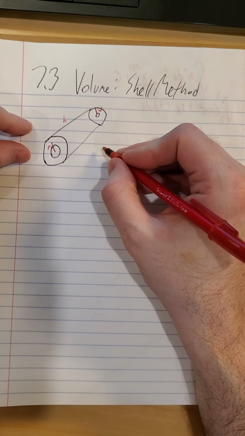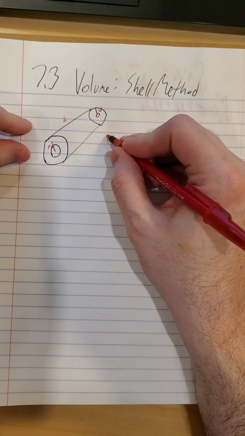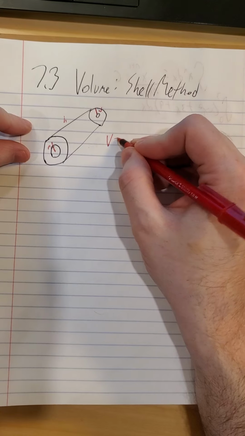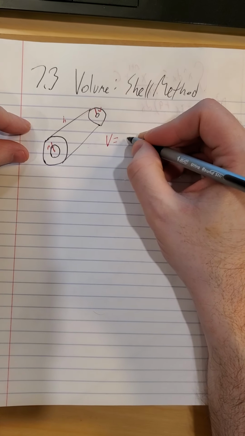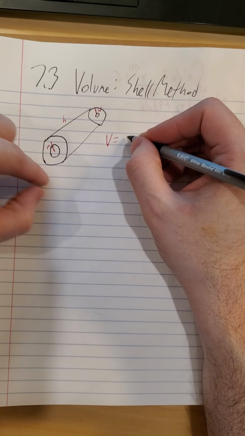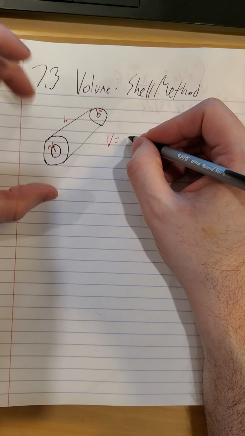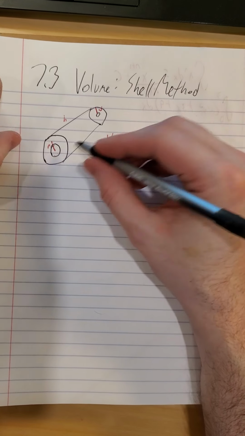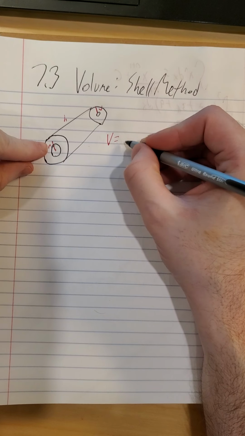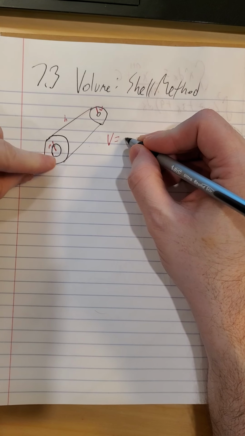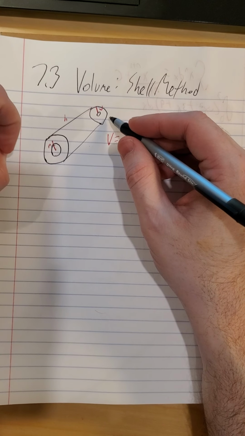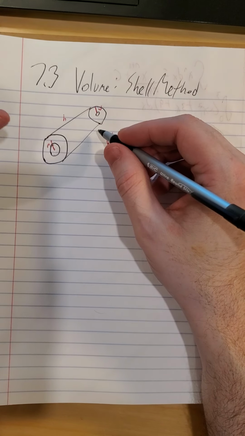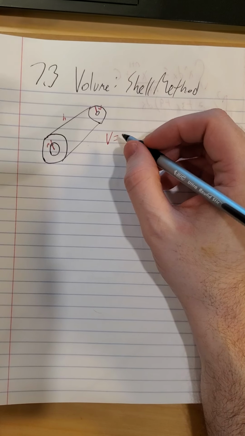So the idea here is if we want the volume of this tube, we'll take the volume of the outside. If we were to take the entire thing as if it were all filled in, no holes, we would take the area of the circle and multiply by the height. Just think of how you would find the volume of a soup can.